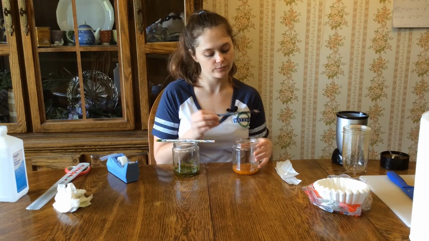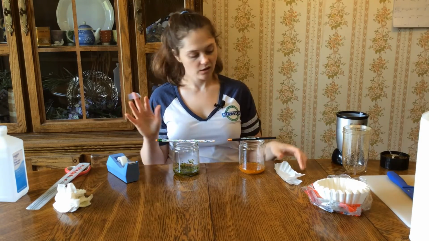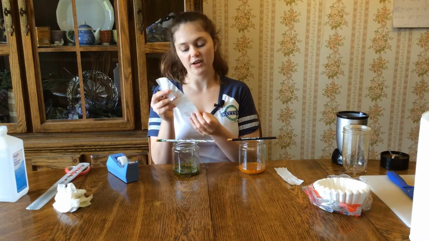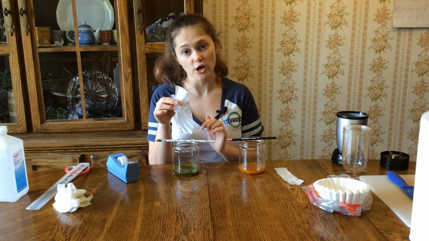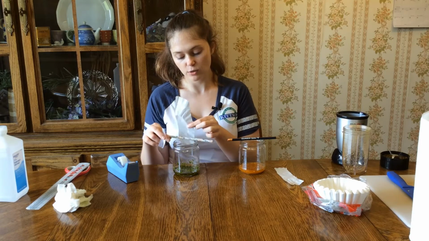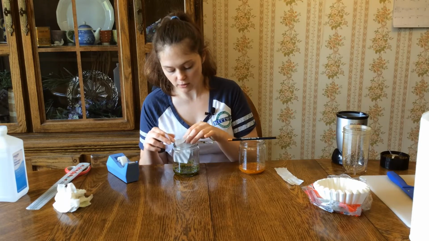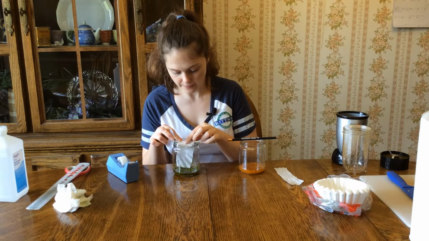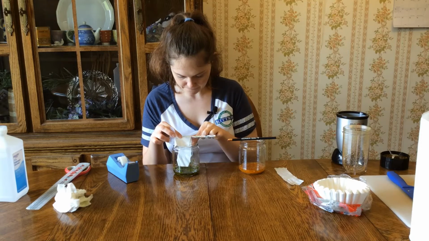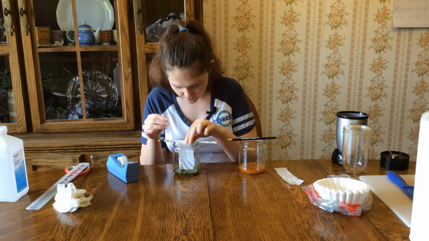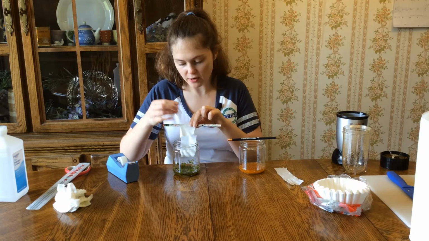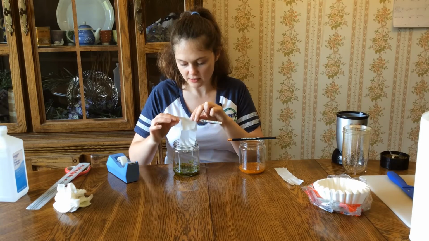So you're just going to set your pencil on top of the jar so that it balances. Then you want the tip of the filter paper to just touch the alcohol in the jar, just barely touch it. So you will slowly lower that down. And once it's reached that spot, you can tape it into place.